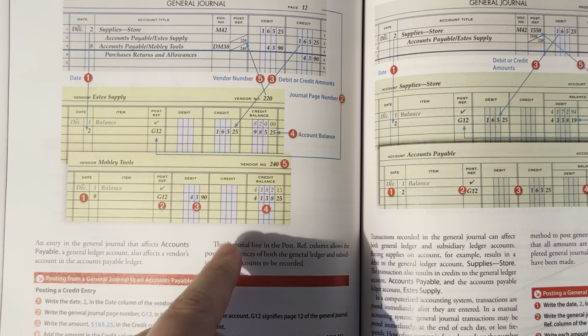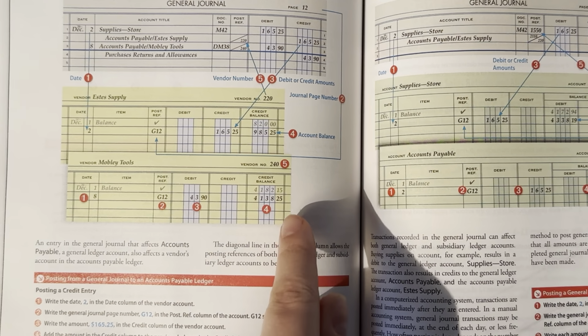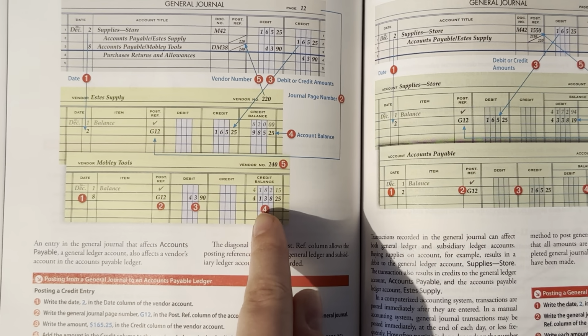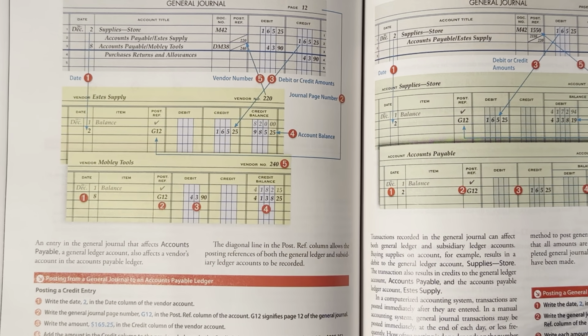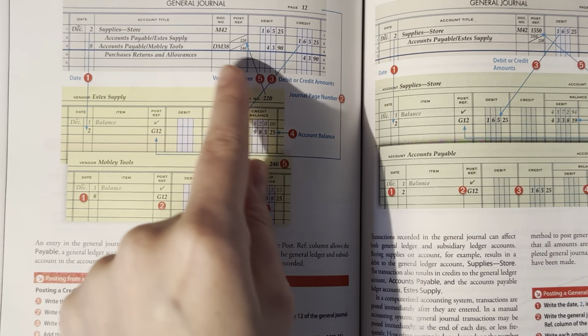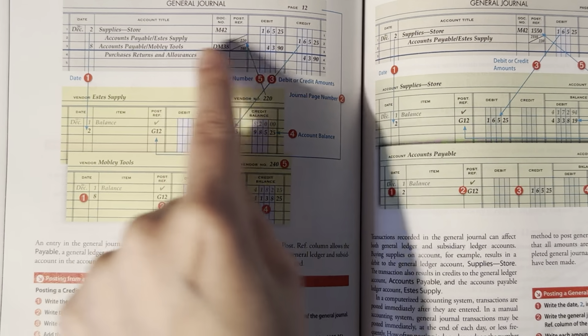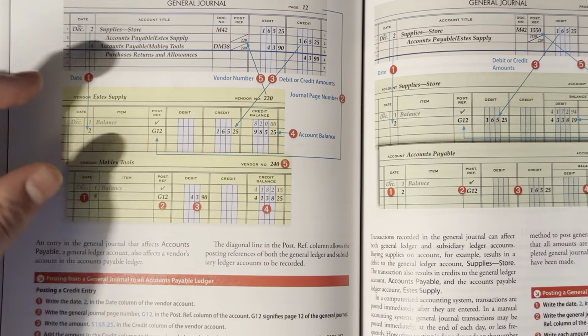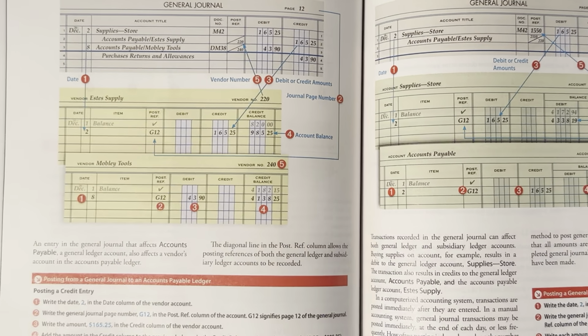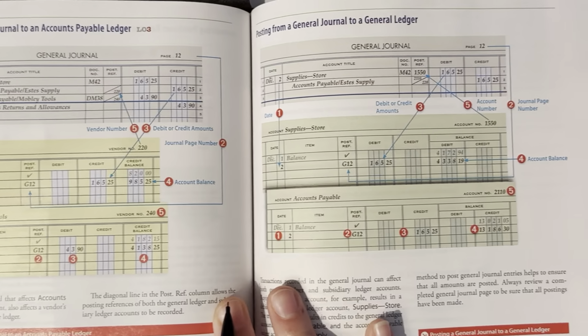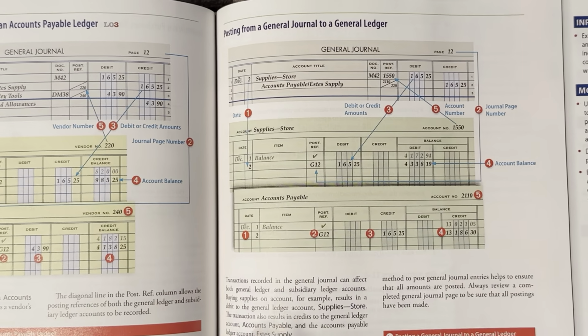The date, post reference, 43.90 was the debit, and you subtract it out. Then you come up and post 240 as the post reference. Okay, you always do the accounts payable ledger first. This is the accounts payable ledger. Then you go through and post to the general ledger.